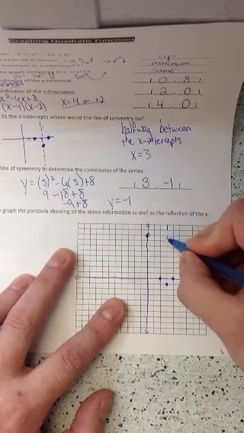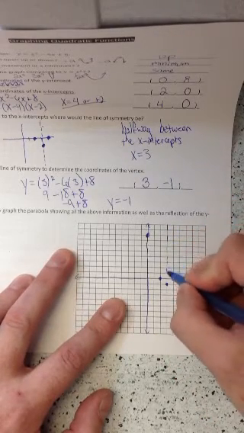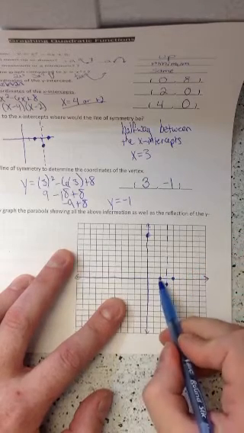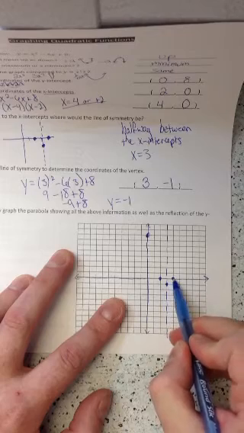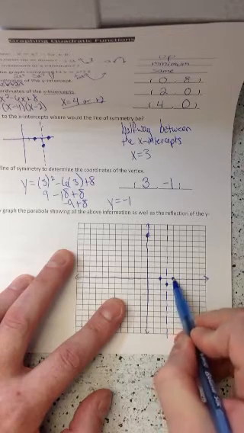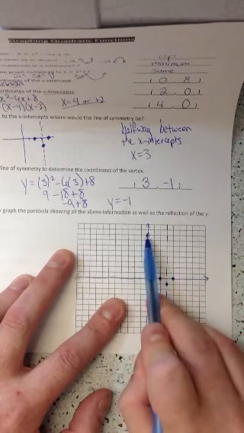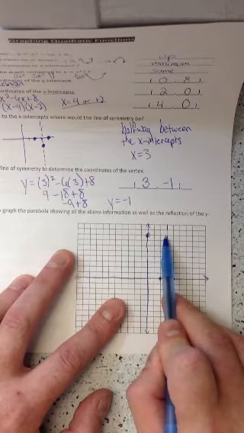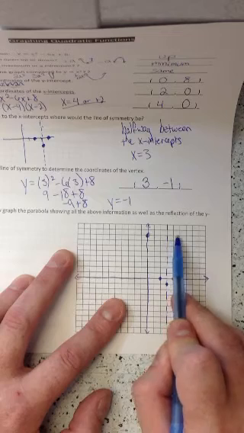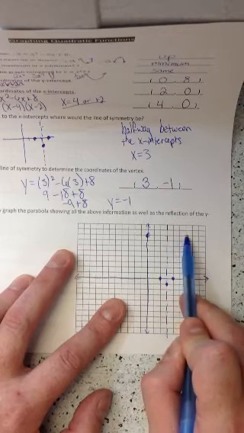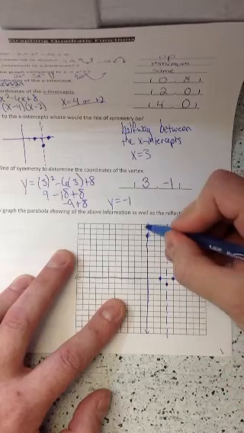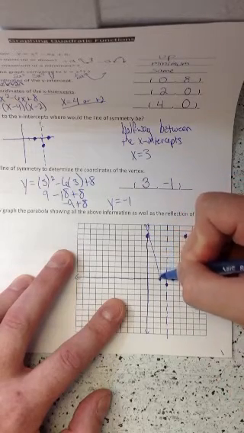So I'm going to draw in my line of symmetry. This is where my graph folds on itself. And that's helpful because if I put a dot here, I know that I can put a dot on the other side of the line of symmetry. A good example of this would be, look at my y-intercept. That is 1, 2, 3 away from my line of symmetry. So there must be another dot 1, 2, 3 away in the other direction, right here. And now I have enough information to graph my parabola.